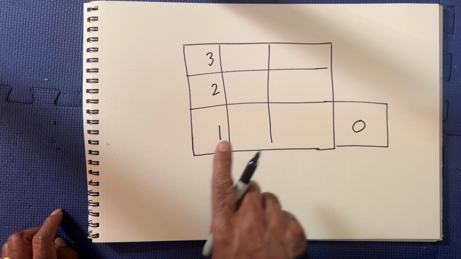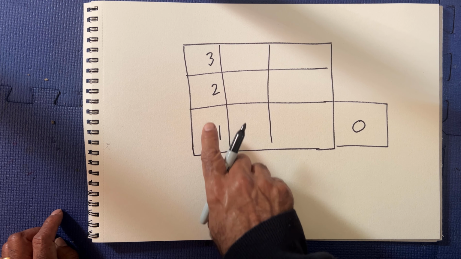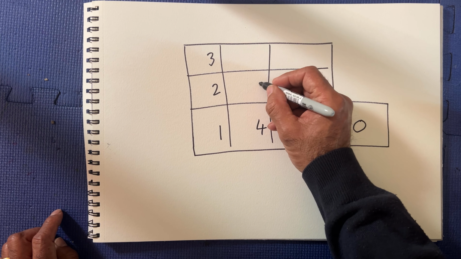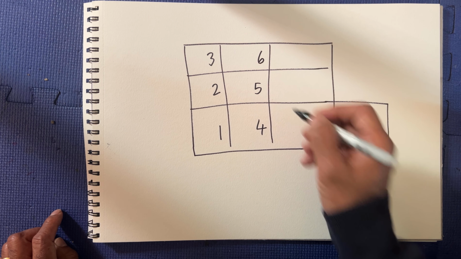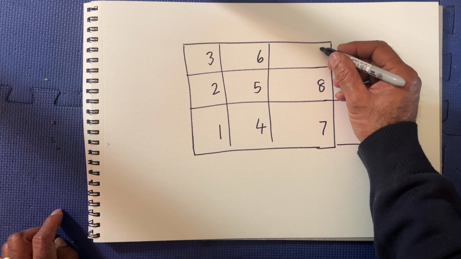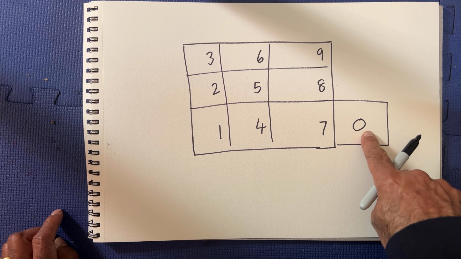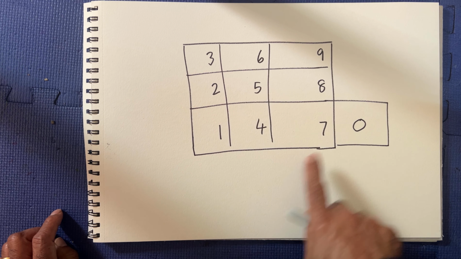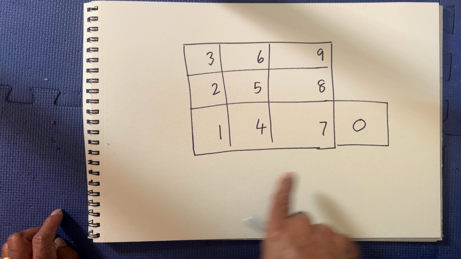Easy, right? 1, 2, 3. Then 4, 5, 6, and then 7, 8, 9, and that's the 0 for the 10. So 1, 2, 3, 4, 5, 6, 7, 8, 9. Even you can do this, Ayan.